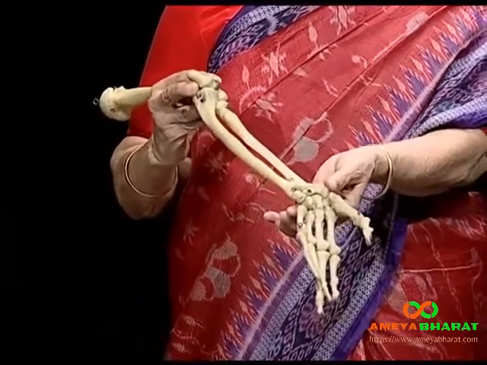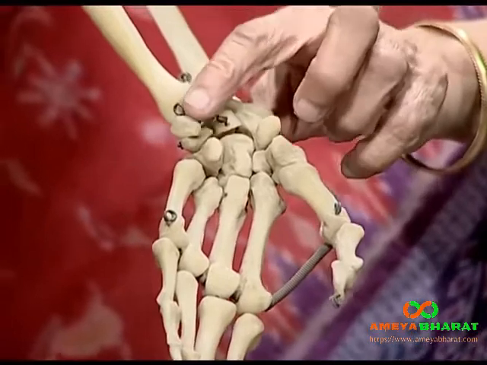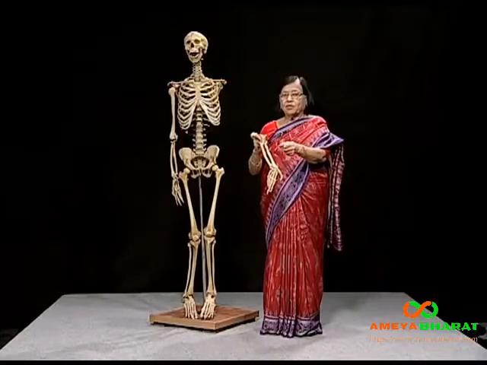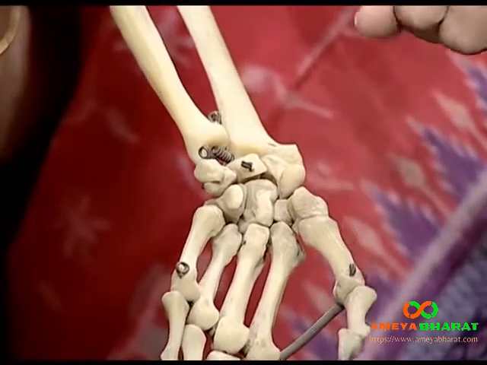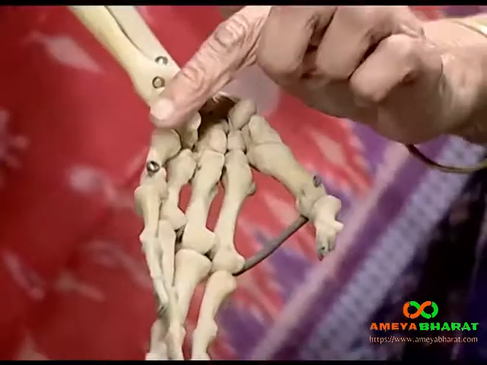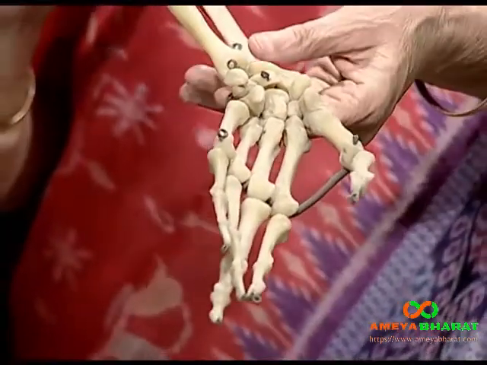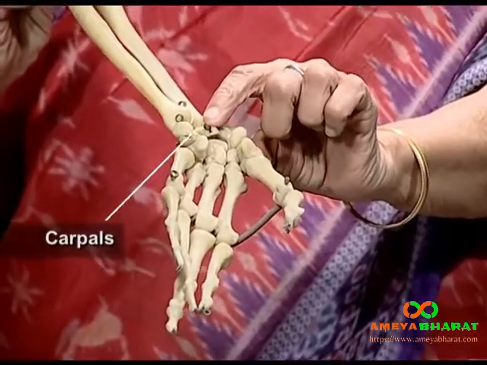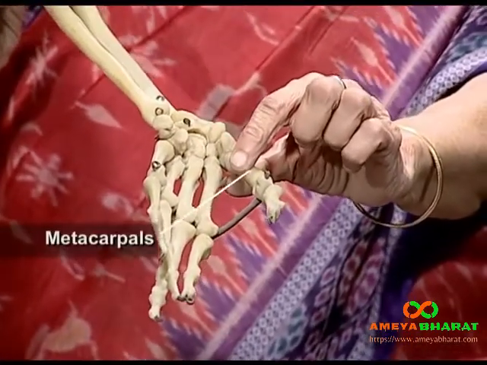Now, after this comes the wrist. This is a wrist. There are 8 small bones in the wrist. You can see small bones here, and when you make movement of your wrist like this, it is possible because of these small bones. Suppose there was one flat bone, then you could not move your hand or wrist in this fashion. After this will come 5 bones here which make your palm. So, these are carpals. The wrist bones are also called carpals, and these 5 palm bones are called metacarpals.